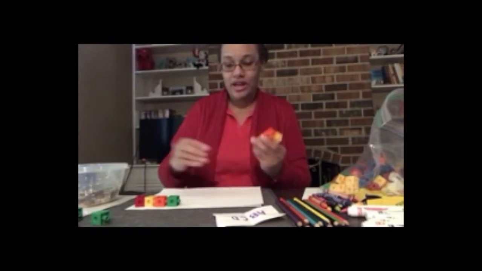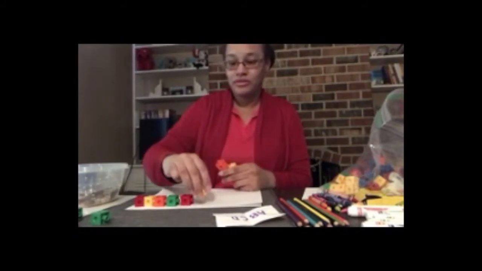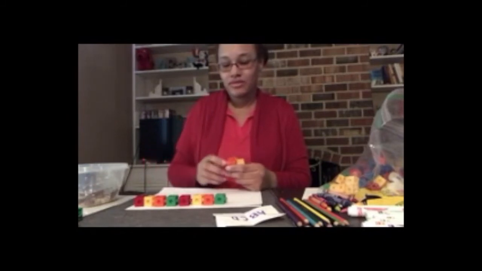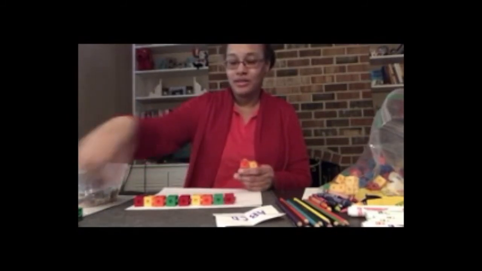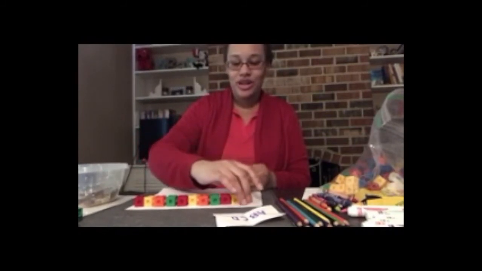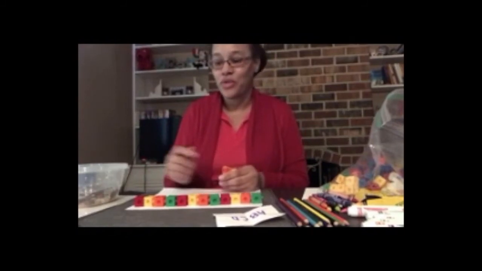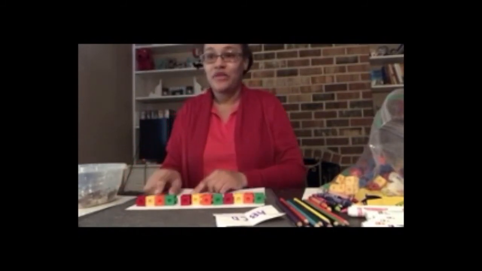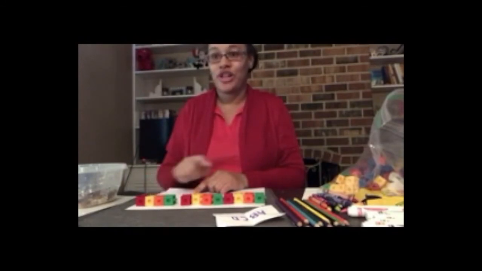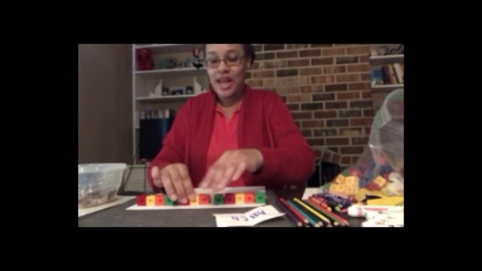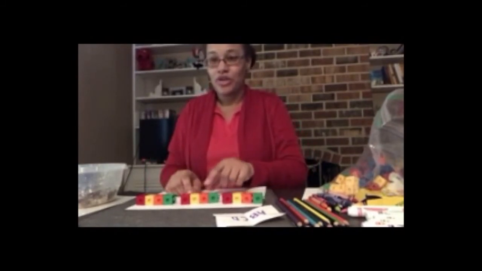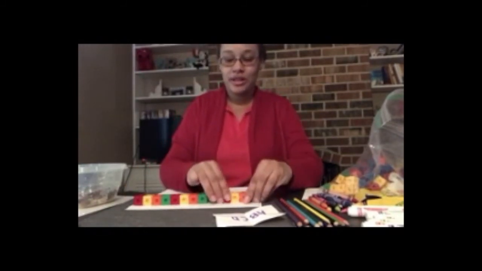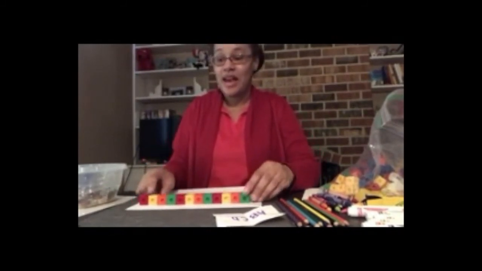Right. Red, yellow, orange, and green. And we'll keep going. Red, yellow, orange, and green. Okay, so we showed that our core started off with these 4. Red, yellow, orange, green. And then we repeated the same core, red, yellow, orange, green, to continue the pattern. And red, yellow, orange, green. So that meant we extended our pattern.